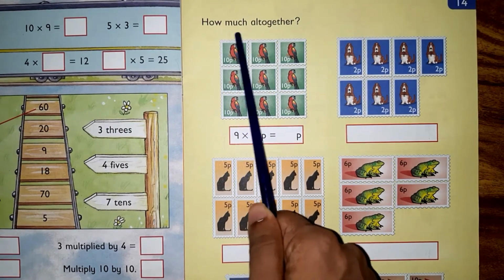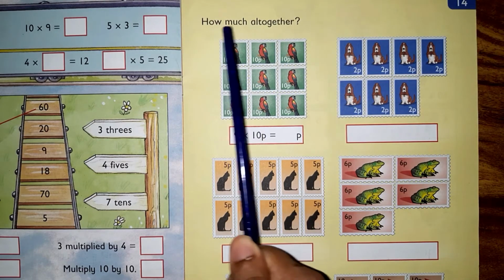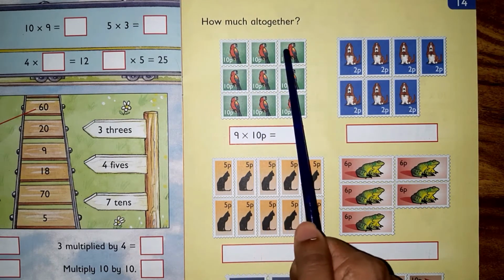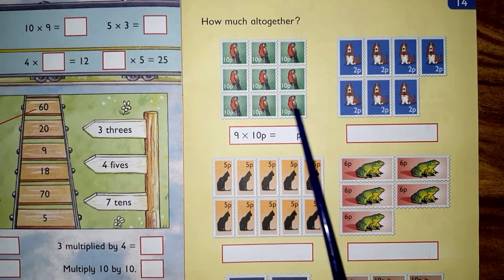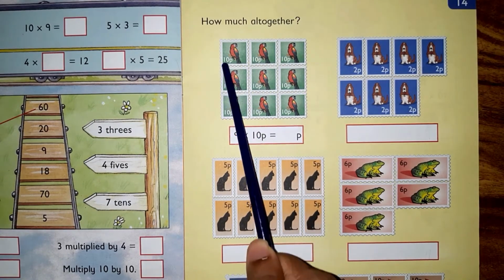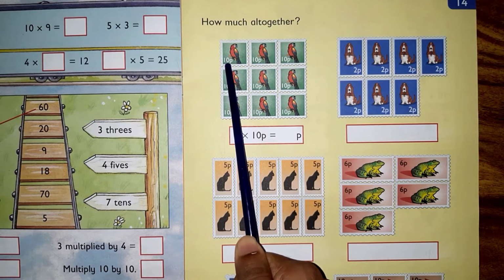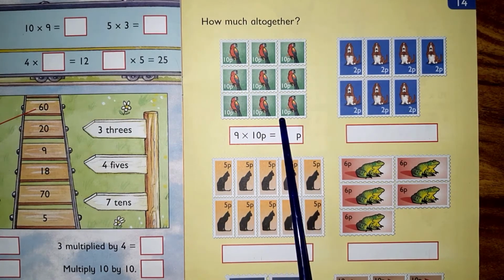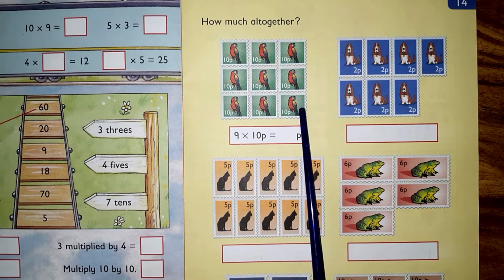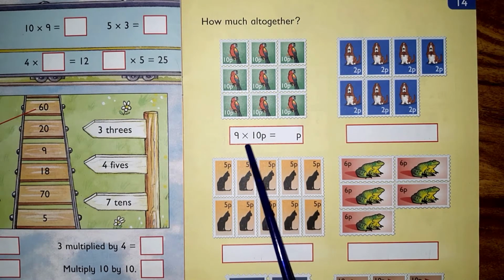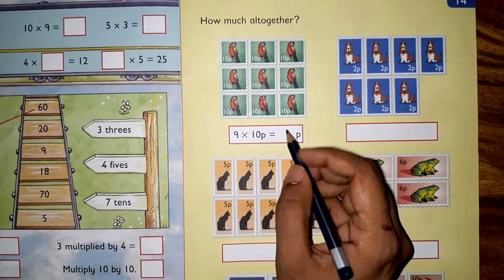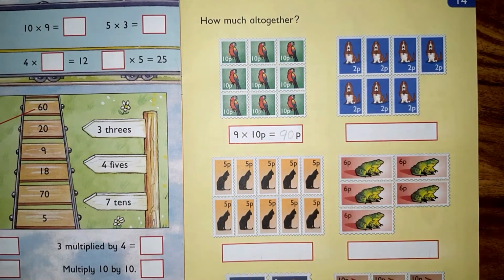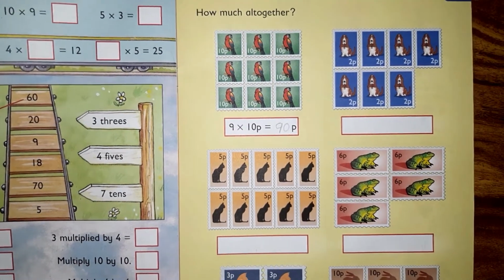So you can see one stamp has a price of 10 pence, and let's count how many stamps there are. 1, 2, 3, 4, 5, 6, 7, 8, 9. So there are 9 stamps. Since each stamp has a price of 10 pence, there are 9 tens. That means 9 times 10. So we know the 10 times table. In 10 times 9, the answer is 90. So the answer is 90 pence.